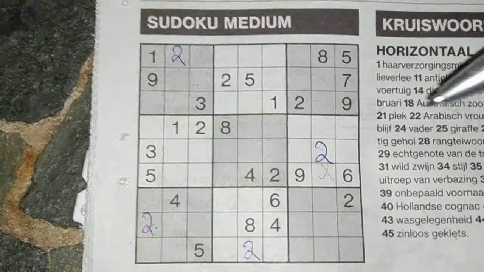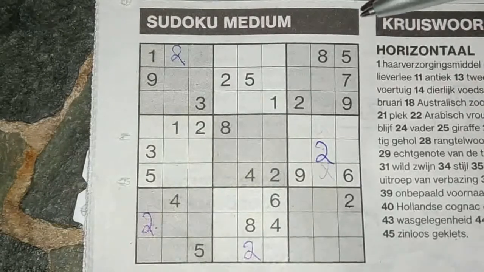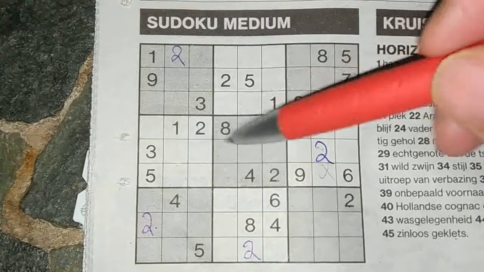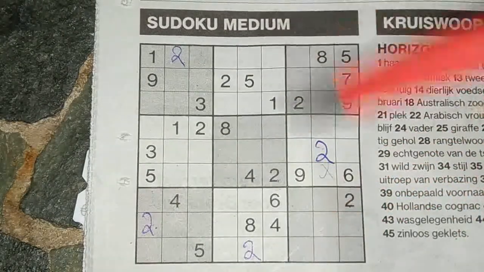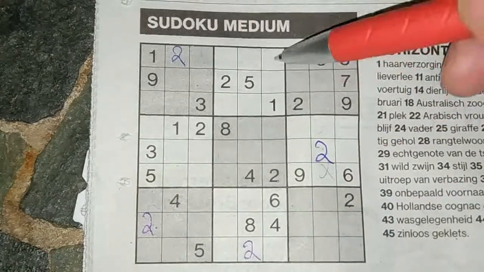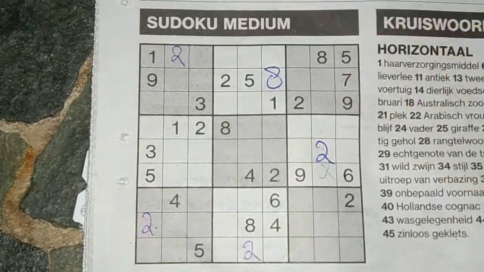Yes, alright. Then the following number. 8 in this column, 8 in the middle column. So the column next, the only 2 places for an 8 is here and there. But I see here an 8, no 8 there. 8 should be here.